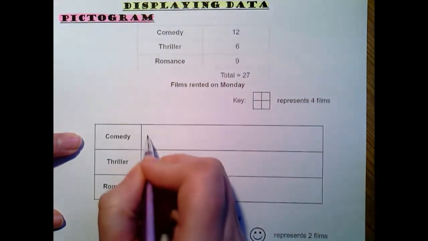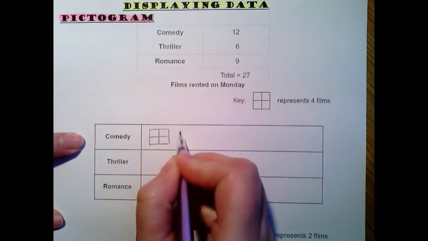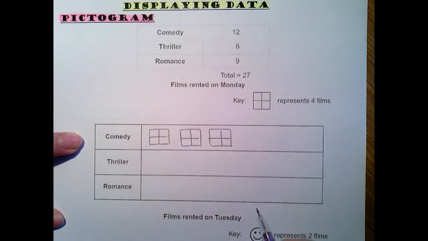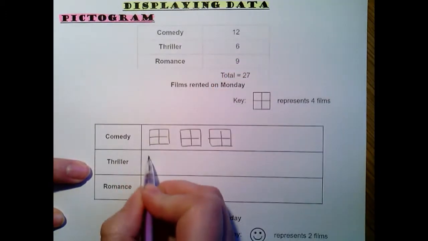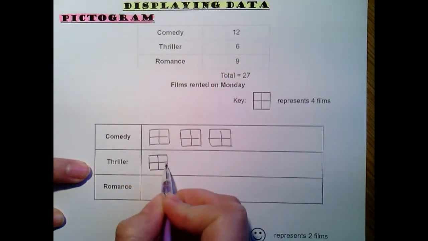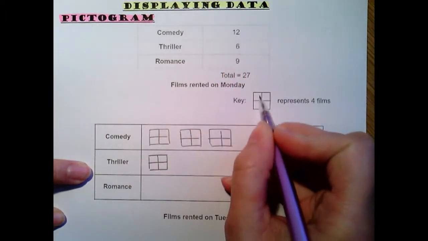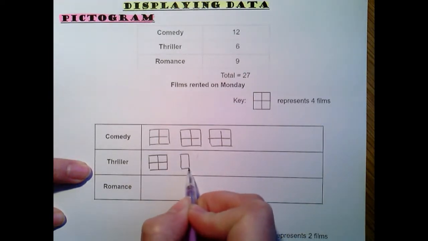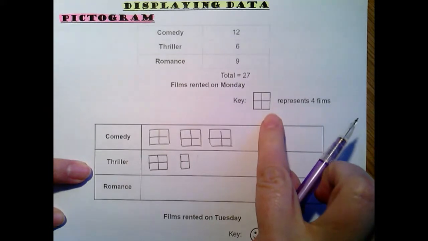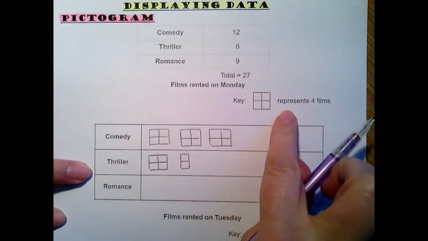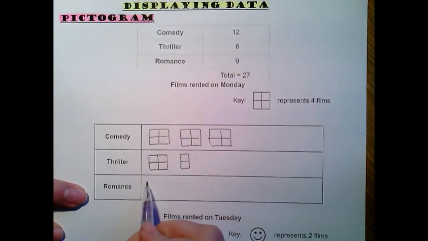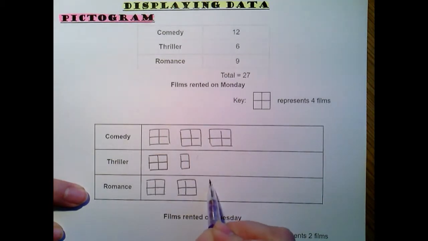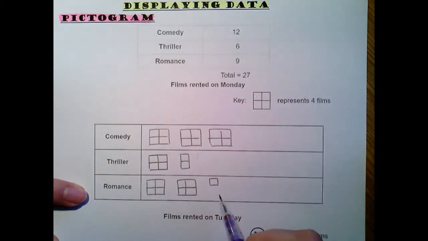So comedy is 12. So that would be 4 there, then another 4 would be 8, and then another 4 would be 12. Thriller is 6, so that would be 4, and then from 4 up to 6 I only want another 2, so I just need 2 of these boxes. It doesn't matter whether you draw 2 going across or 2 going down, just so long as you've drawn half of that picture. If the full picture means 4, half the picture would be 2. And then romance is 9, so that would be 4, and another 4 would be 8. And then just one wee tiny square would bring you up to 9.